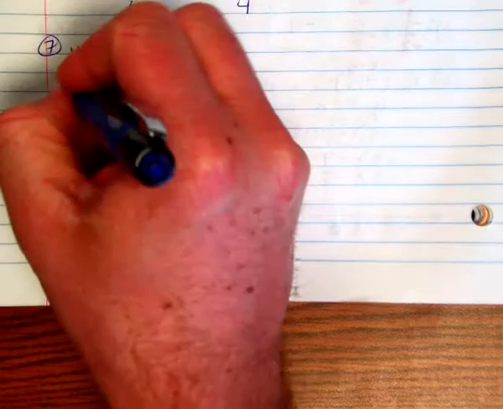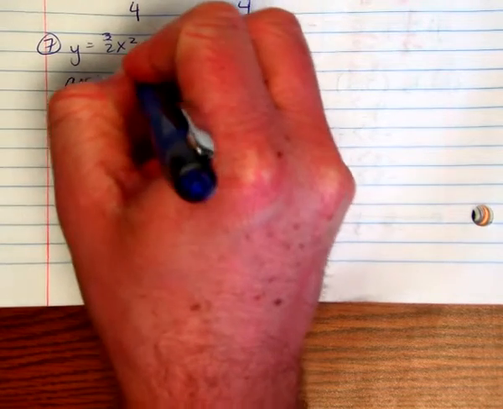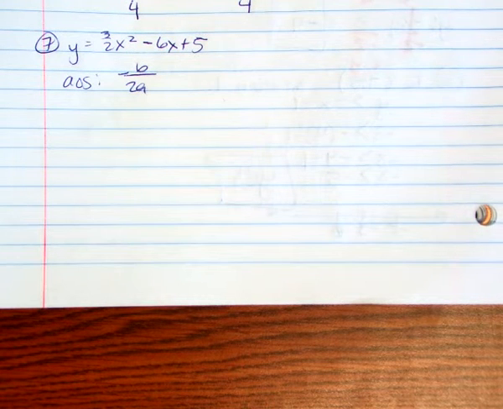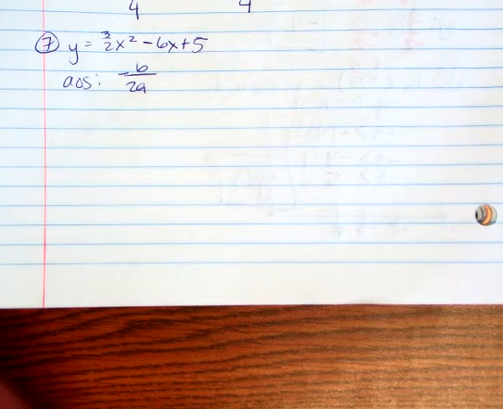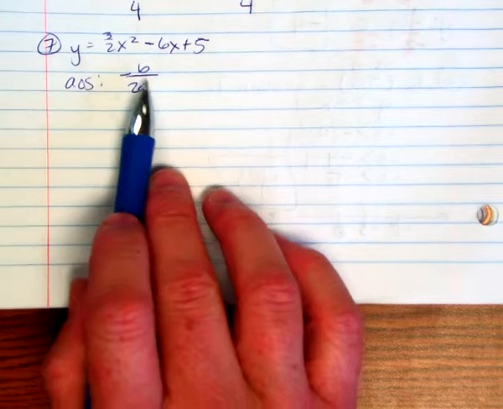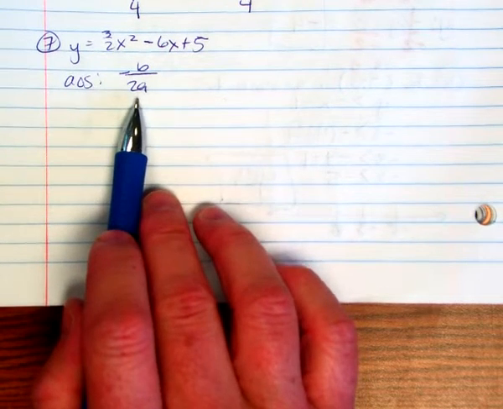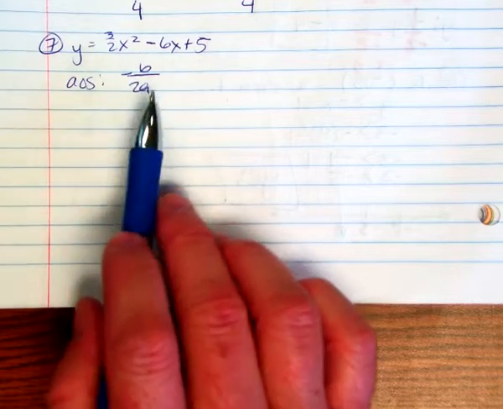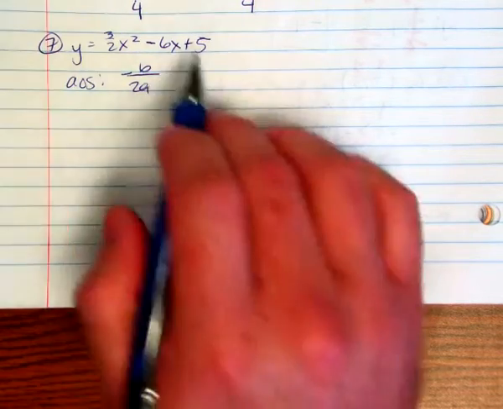Number 7, axis of symmetry and then vertex. Axis of symmetry is our formula, negative b over 2a. It may be worth noting for some of you to try and remember this formula. This is the beginning of the quadratic formula. In fact, this is the quadratic formula just without the square root part. Negative b over 2a. It's the same thing, they just took out the square root.